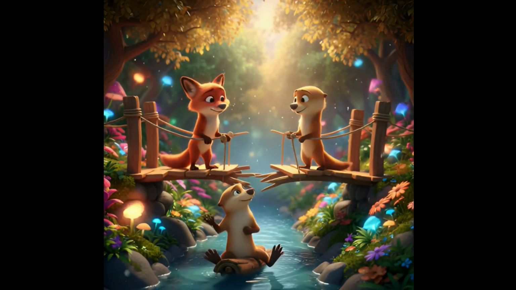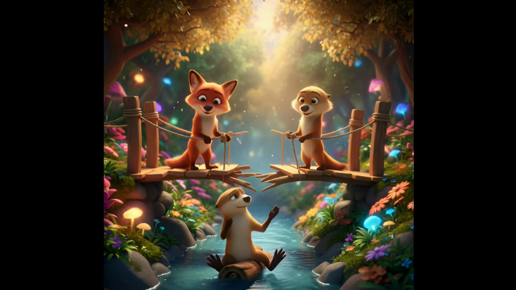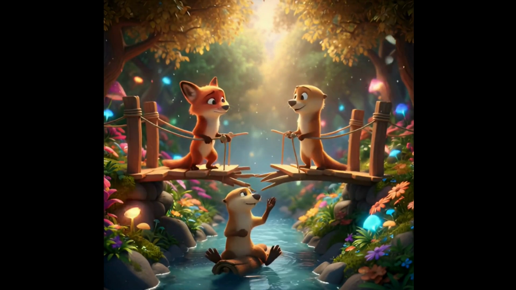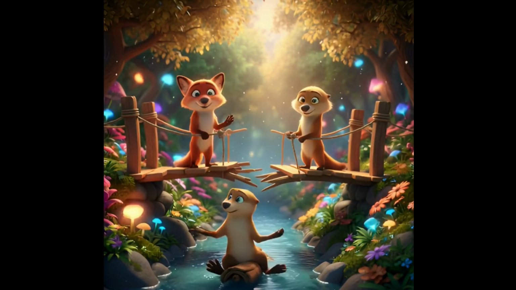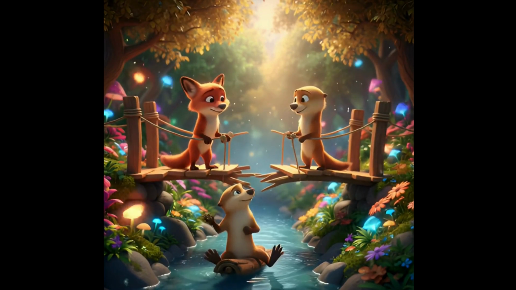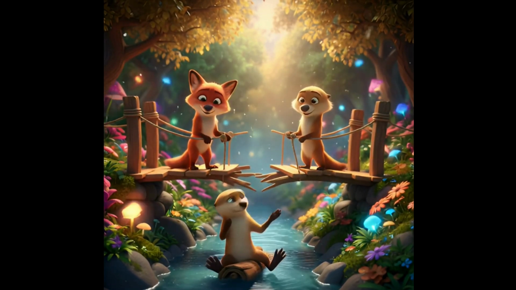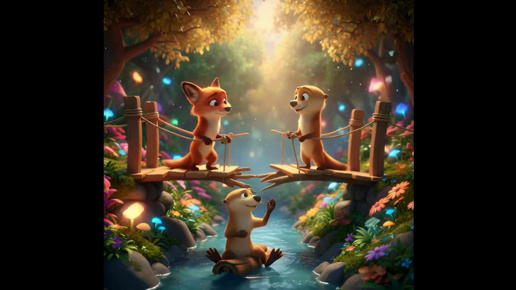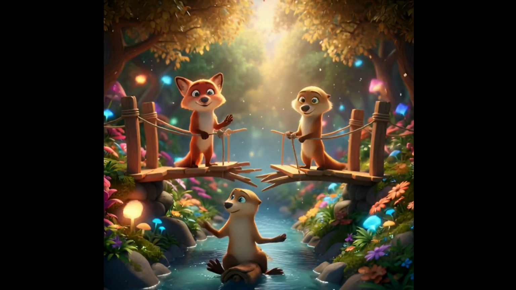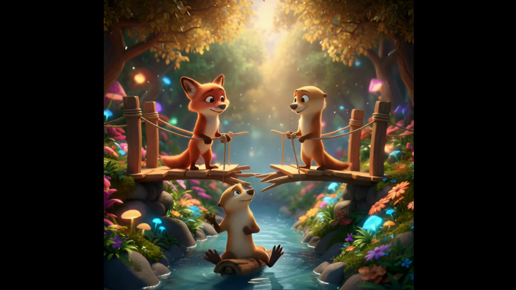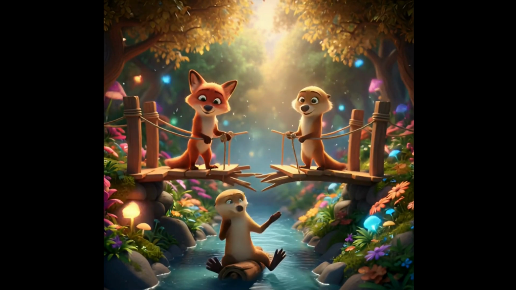Milo and Toby live in a bright, magical forest. They play every day near a broken wooden bridge over a river. Milo always stares at the bridge, wishing to cross it, but he's too scared. Toby teases him but also encourages him. One day, Toby decides to cross the half-broken bridge to reach a glowing tree on the other side.